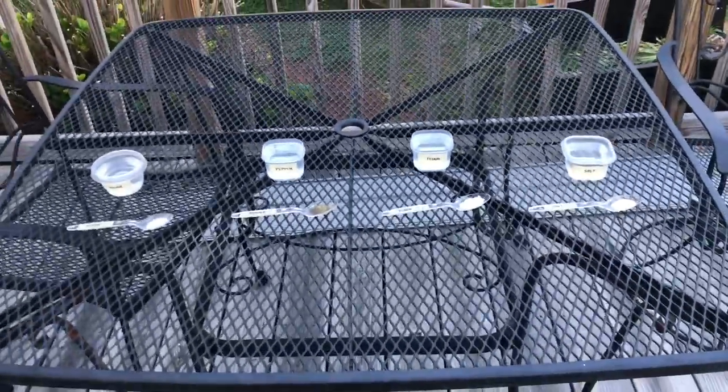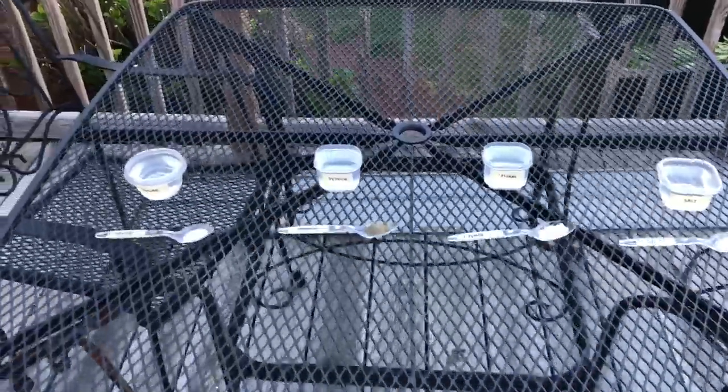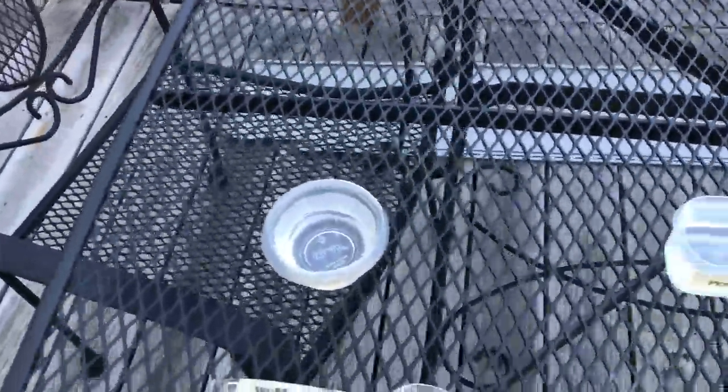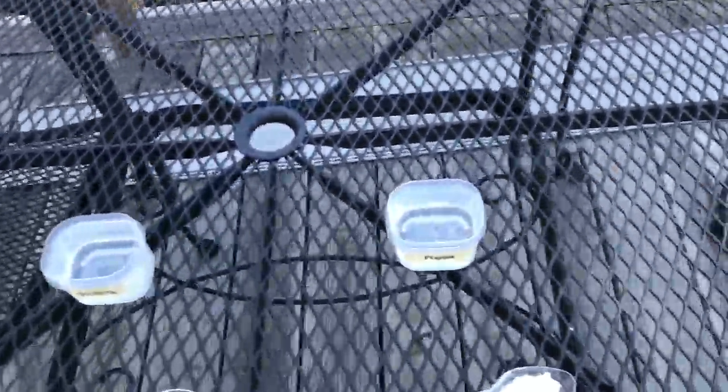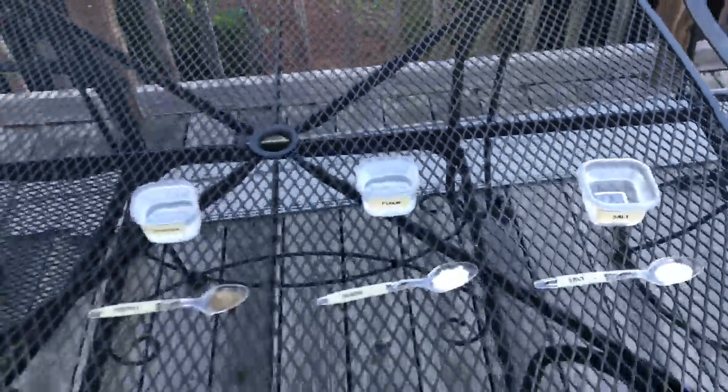Solvents are the things that the solutes are being dissolved in. In this case, we have 4 containers of warm water. You can use any temperature of water, but I find that using warm water speeds up the process.